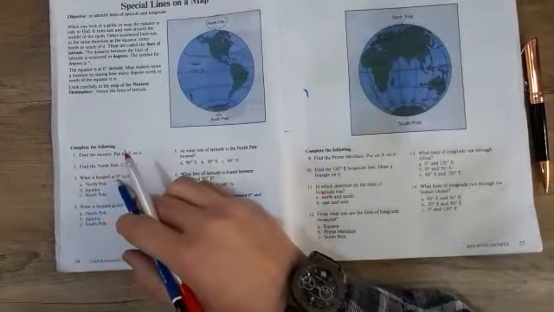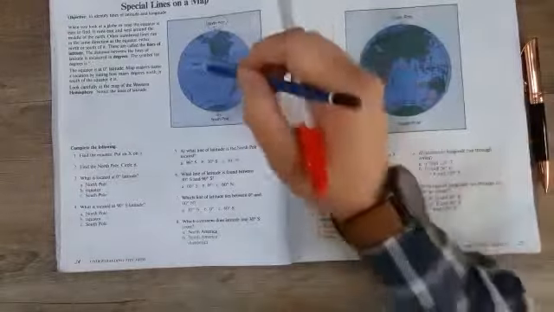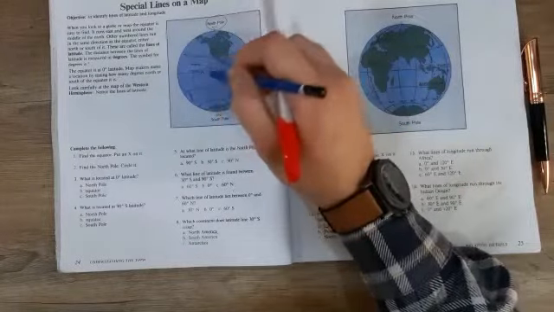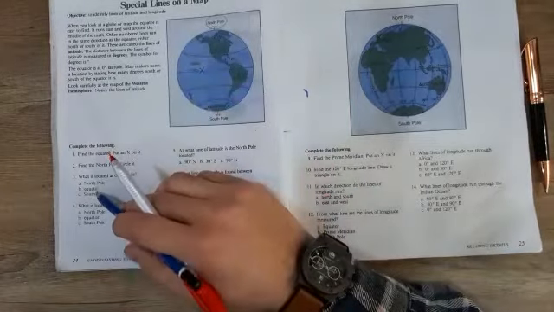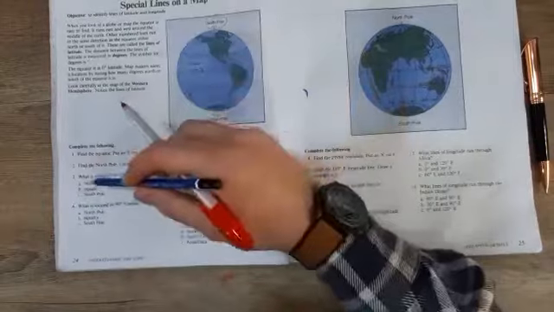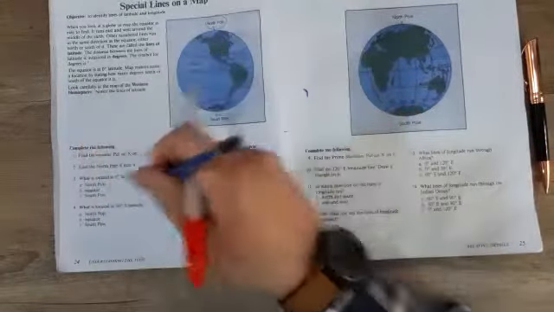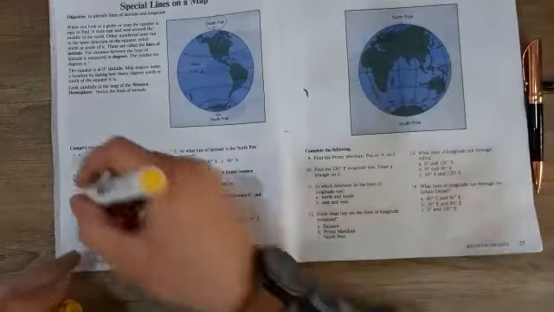Question number 3. What is located at 0 latitude? We say the equator is located at the 0 latitude degrees, right? So is it A, North Pole, B, equator, C, South Pole? For sure, number 3 is B, the equator.